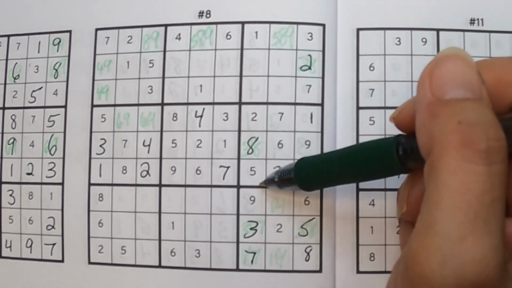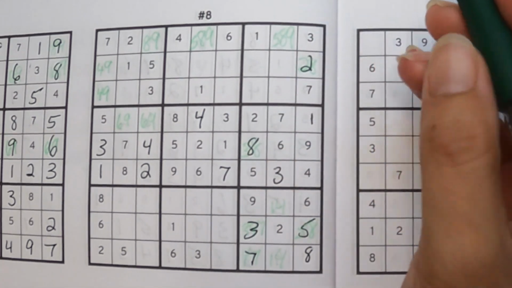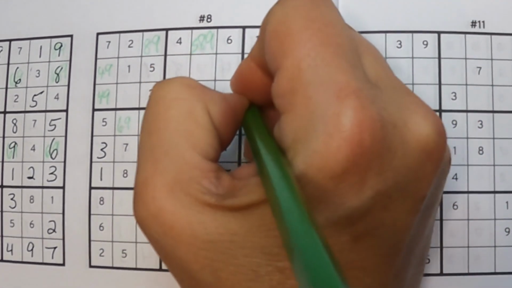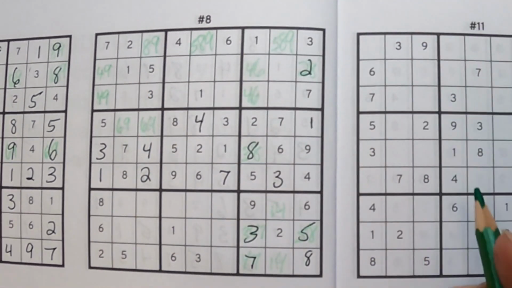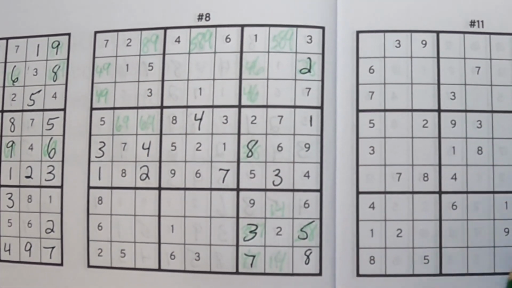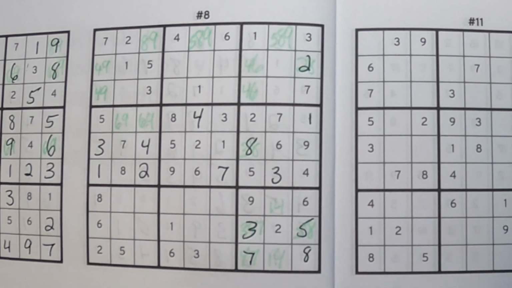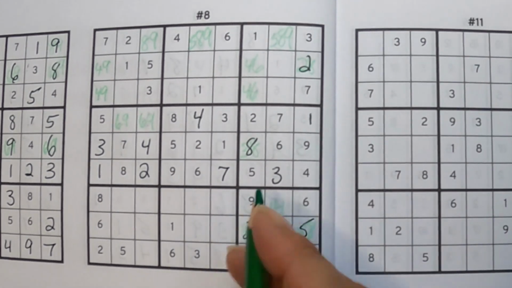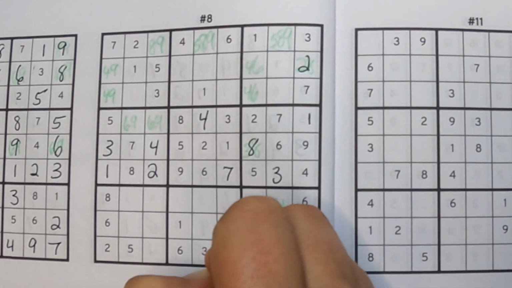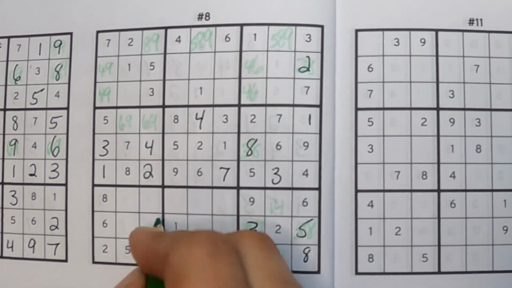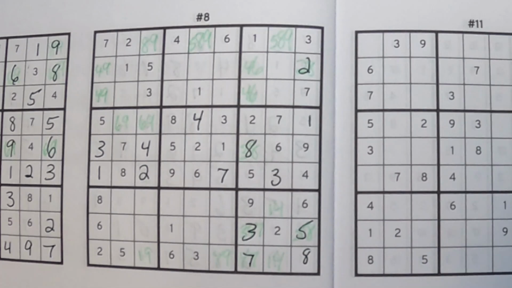For this column now, we're missing 4 and 6. I don't see any help. So 4, 6, 4, 6. For this bottom row, we're missing 1, 4, and 9. We've got the 1 here. So 4, 9. 4 here, so 1, 9.